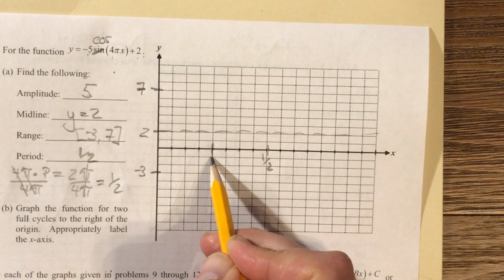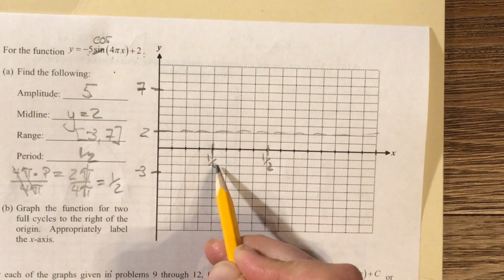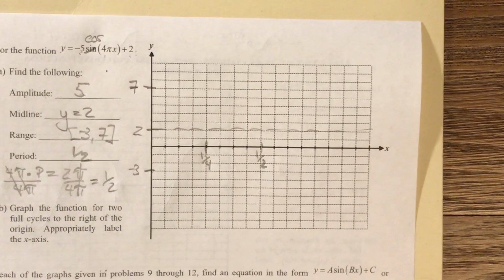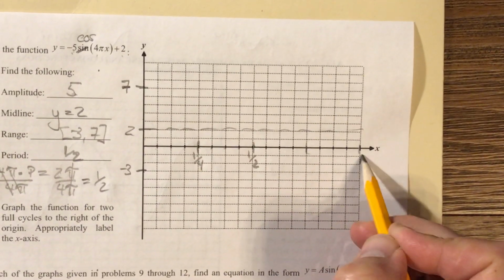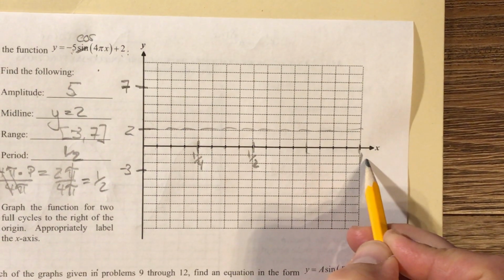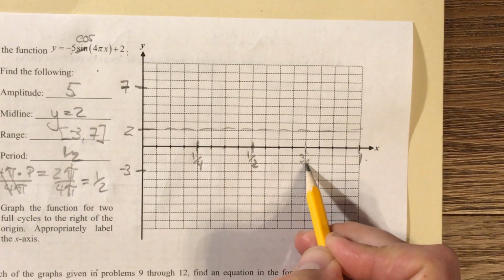So what is this? What's half of a half? That's a quarter. Half of a half is a quarter. All right, so what is the next one out here? This must be 1. All right, that's a half. Double it, that's 1. This must be 3/4.